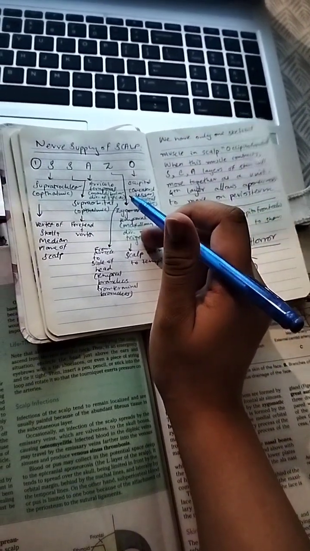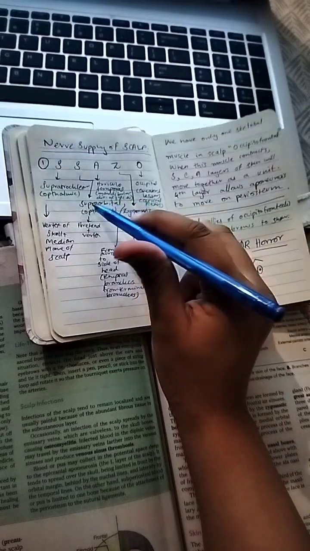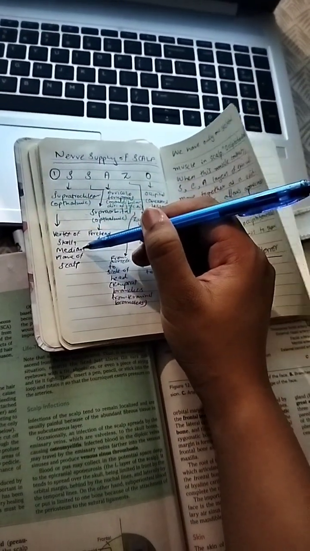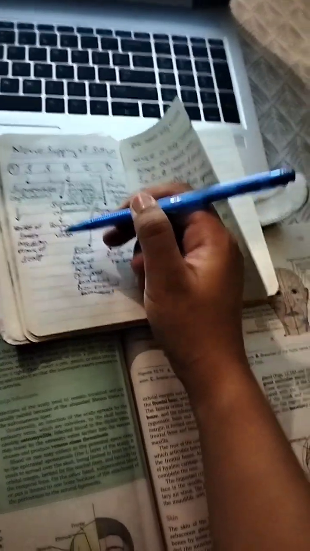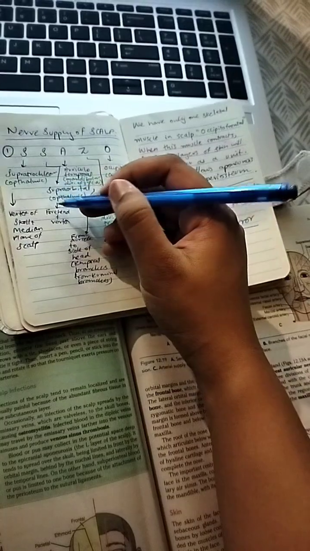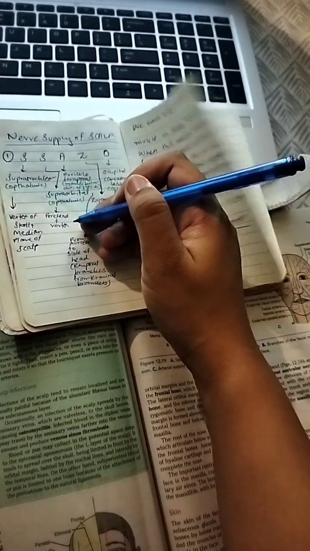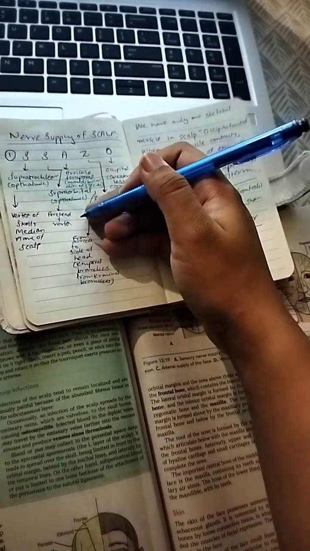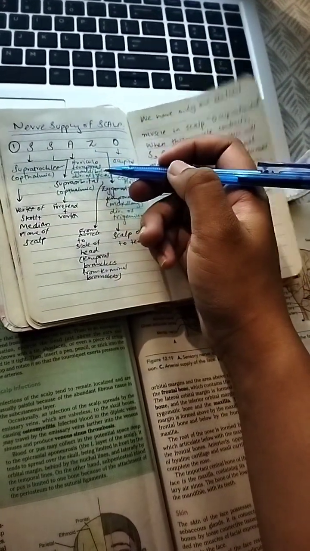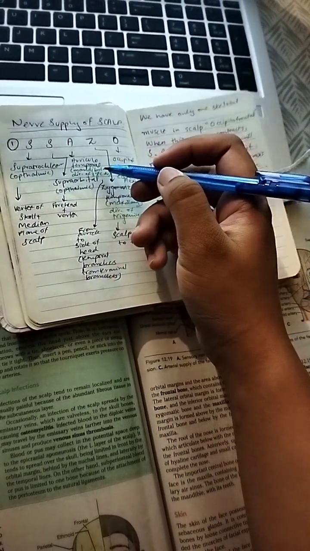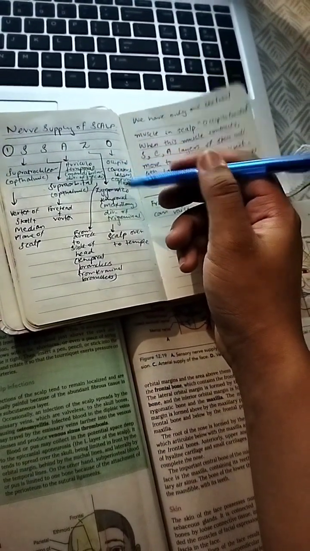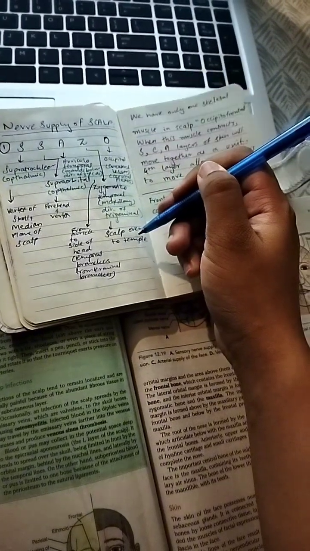So now let's talk about the supply of these nerves. The supratrochlear nerve is going to supply the vertex of the skull and the median plane of the scalp. And the supraorbital nerve is going to supply the vertex as well. It is going to extend towards the vertex, and it is going to supply the forehead. And the auriculotemporal nerve is going to supply the temporal region. The zygomaticotemporal nerve is going to supply the scalp over to the temple.